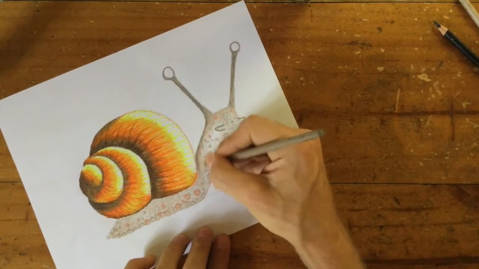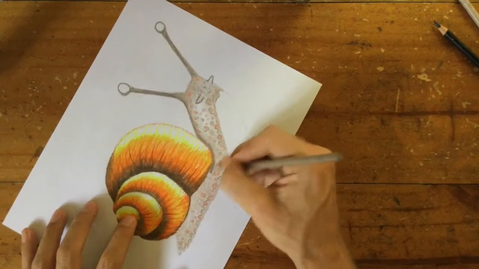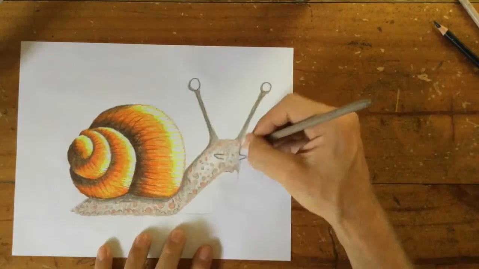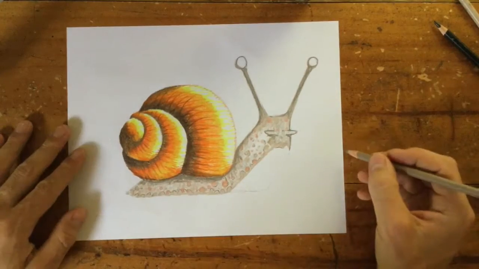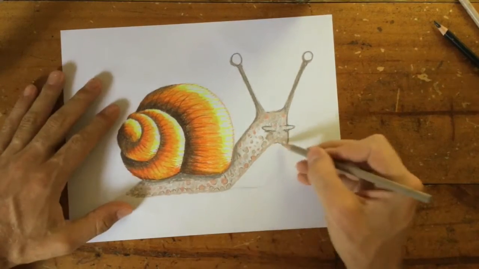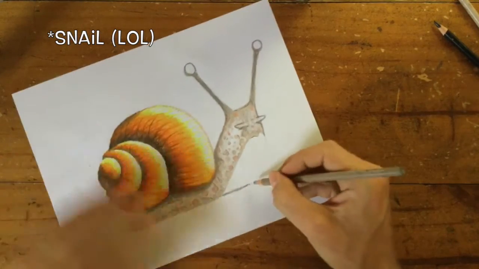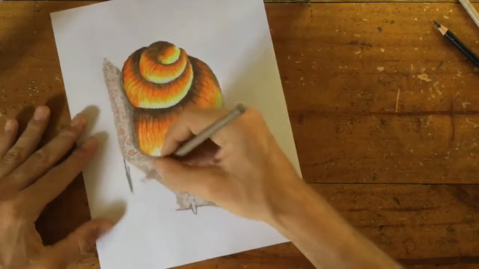Making a shadow down this side and under the shell. Finally, the underside of the slug is going to be much darker, so I'm going to use the grey and also a bit of brown here.